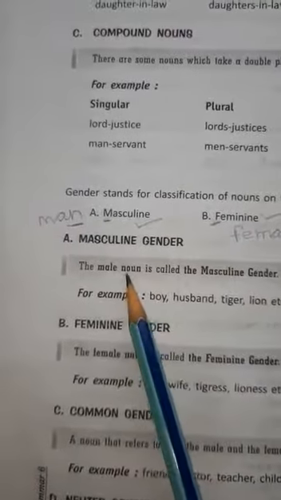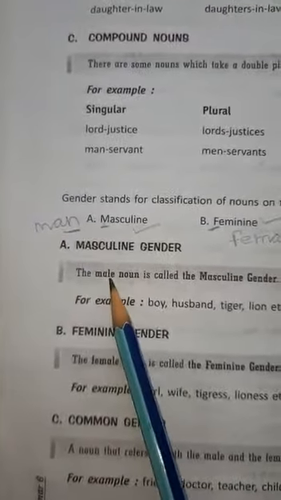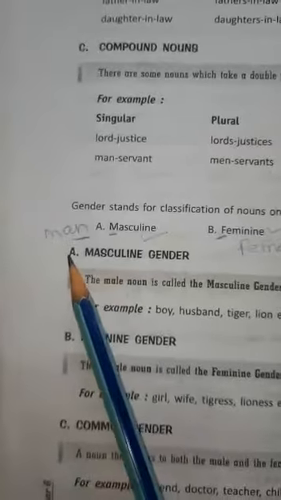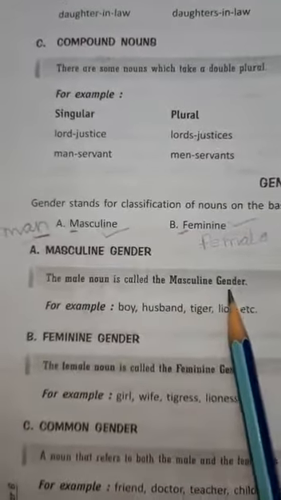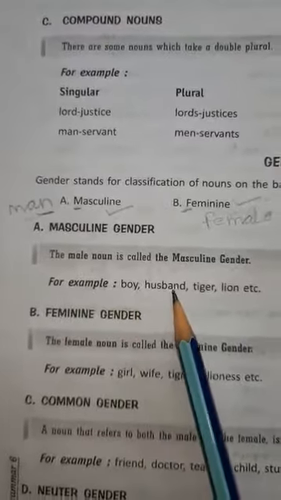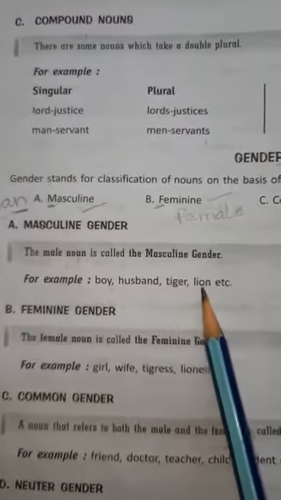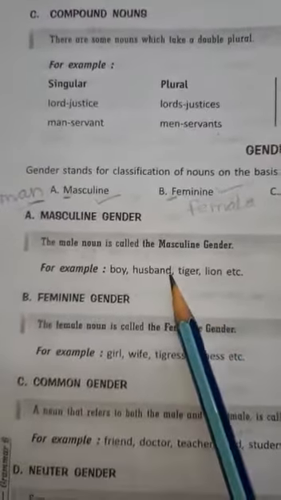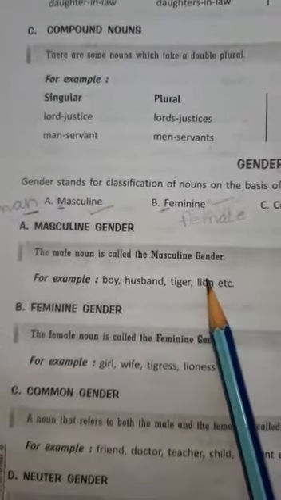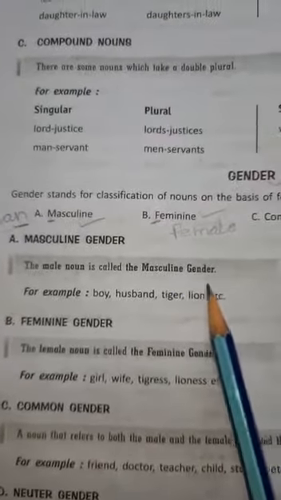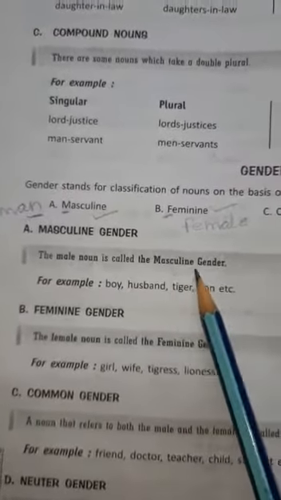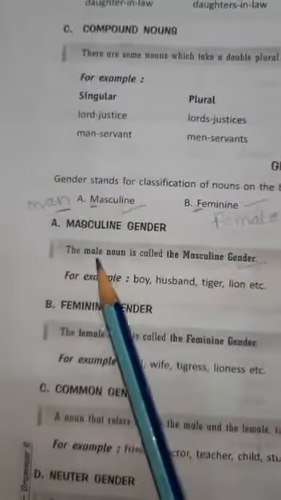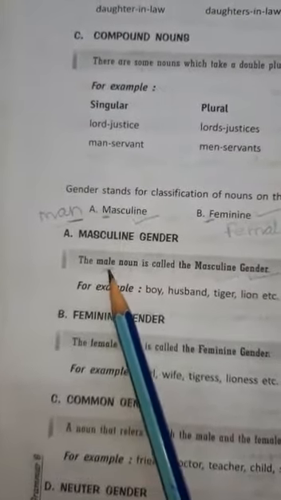It means जो जितने भी nouns हैं वो मेल हैं, मीन्स वो मैन से बिलोंग करते हैं, वी कॉल देम मैस्कुलिन जेंडर, लाइक बॉय, हस्बैंड, टाइगर, लायन, फादर, ग्रैंडफादर and dog, etc. They will all fall in the category of masculine gender because they all are male. वो सभी क्या हैं? मेल हैं.